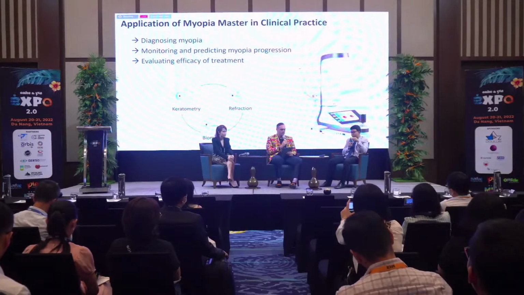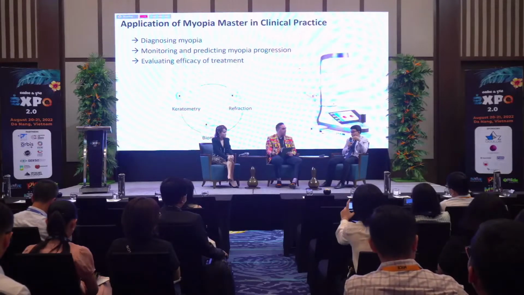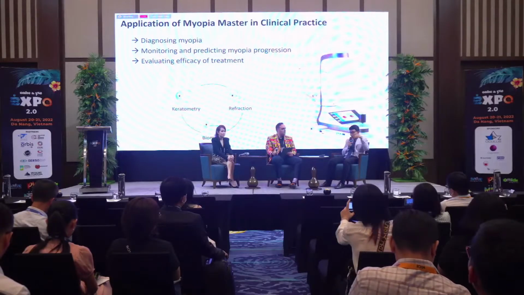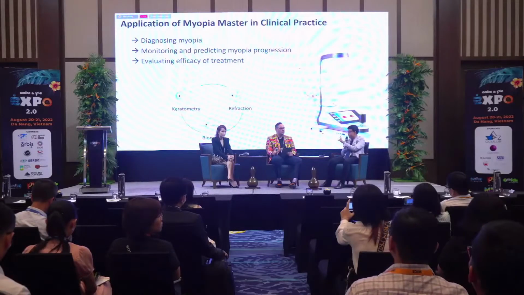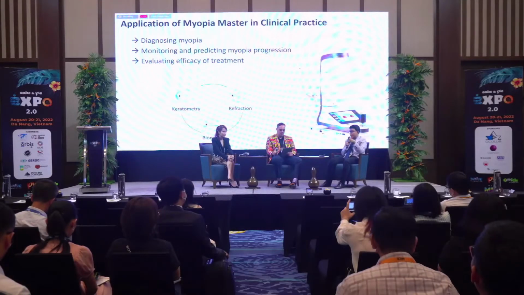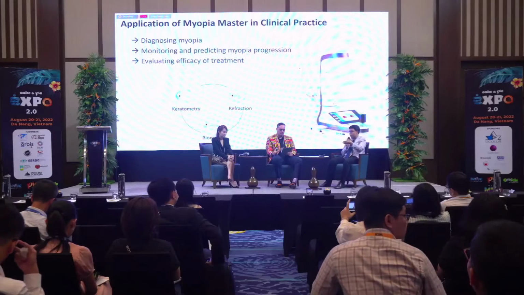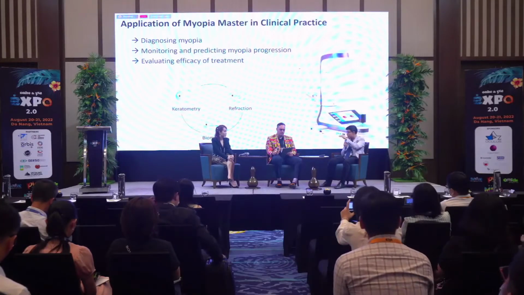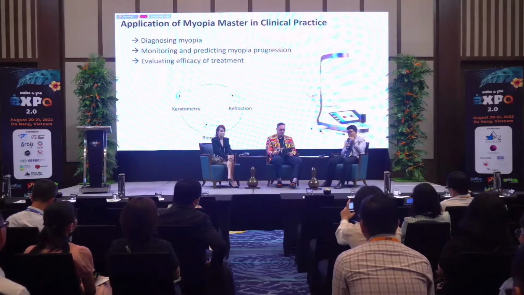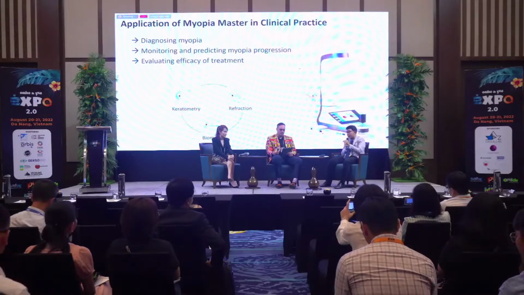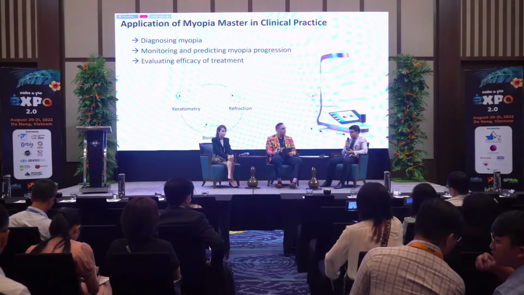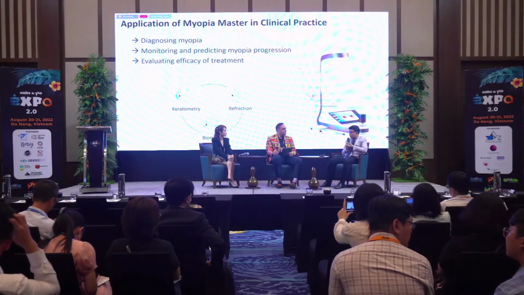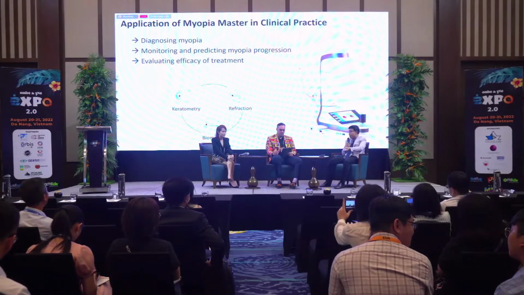I think the best thing on myopia is the growth curve that I showed you before. When we measure the kids longitudinally, we can plot the longitudinal data, and we can easily show and talk to the parents about the current progression, with or without the treatment, following the general growth curve. That is the best way for them to understand the importance of the treatment.